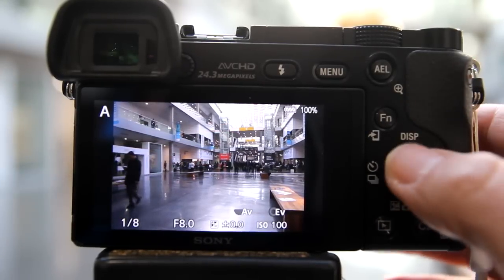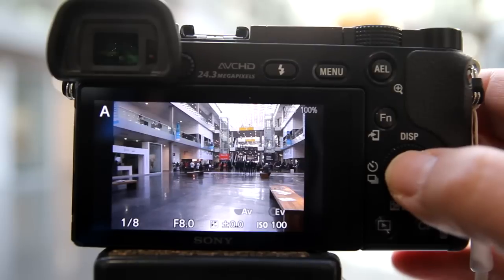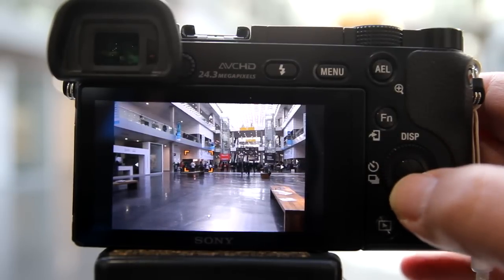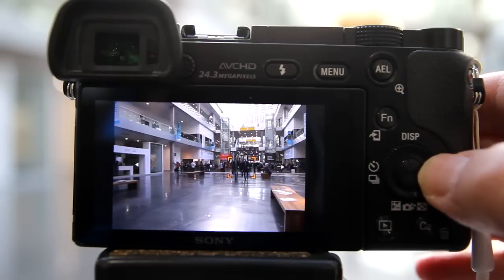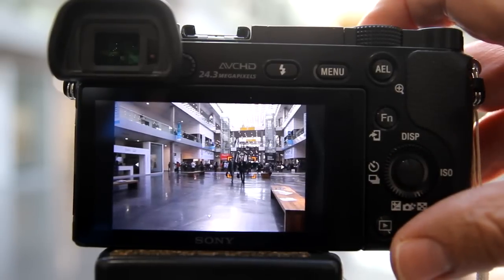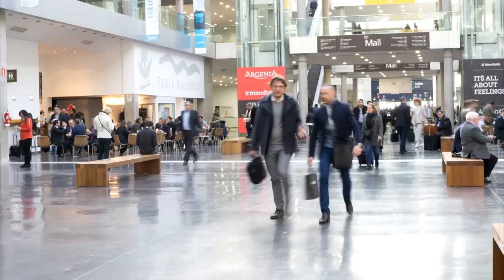To adjust the flexible spot, just press the center button and press the up, down, left, right on the control wheel to place the flexible spot. Now I'll press the shutter halfway to activate the lock-on AF and take the shot. There is the photo. We will try this again.